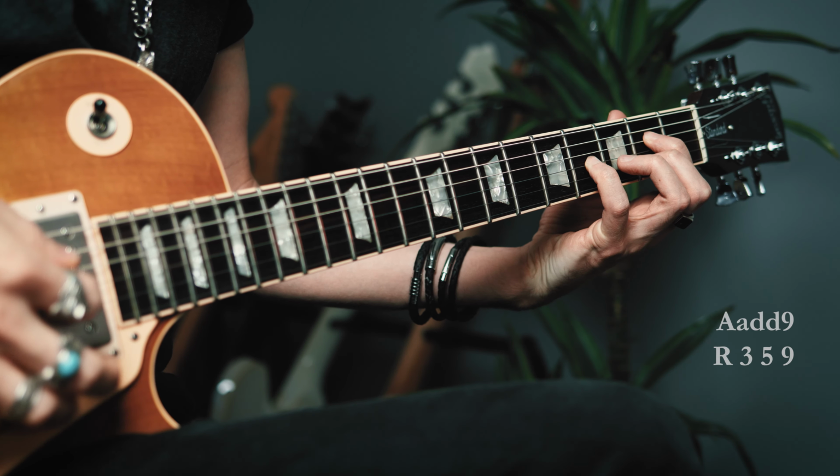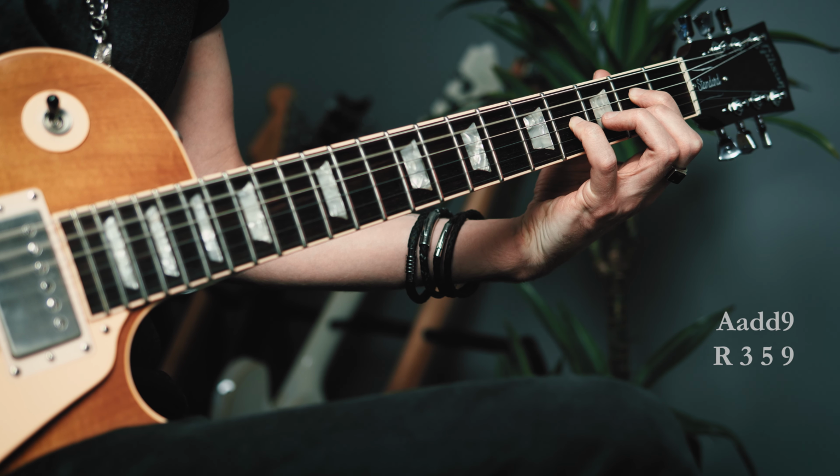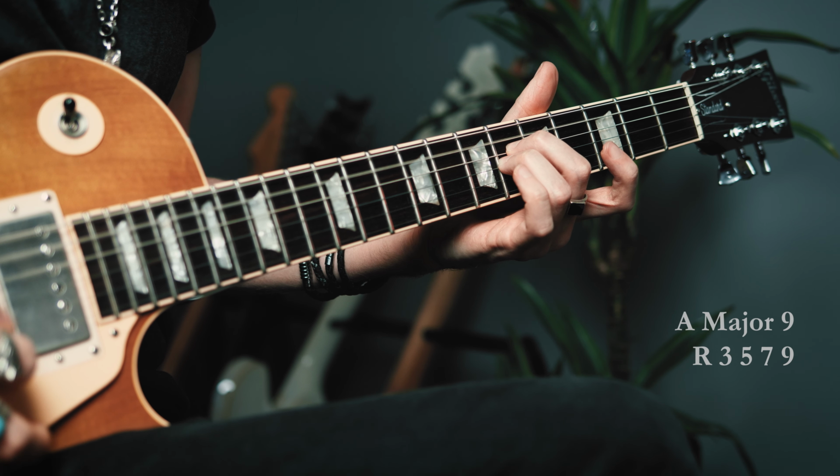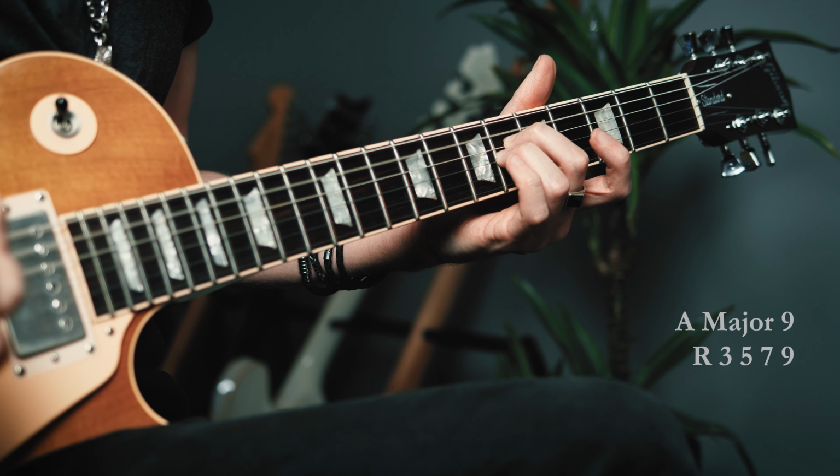Now let's listen to the difference between the add 9 and the major 9. Remember, the major 9 had the extra major 7th in there. Here's the add 9 and the major 9. Add 9 again, and the other major 9. So the major 7th interval makes a huge difference in there. It kind of fills the chord with just a little bit more magic.